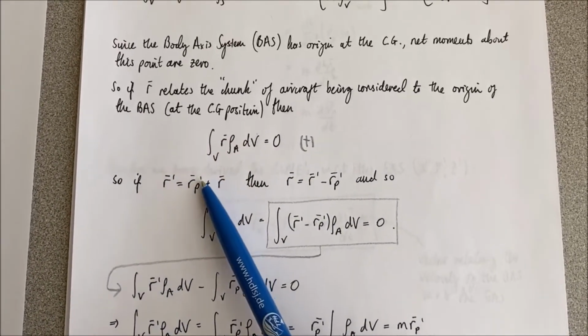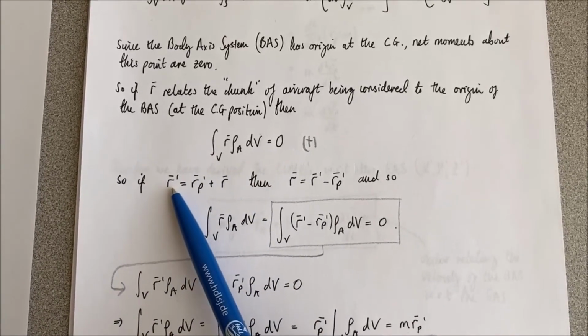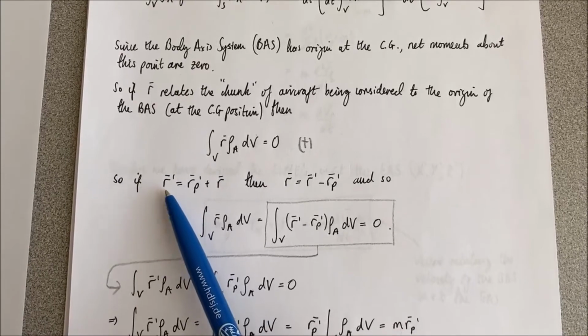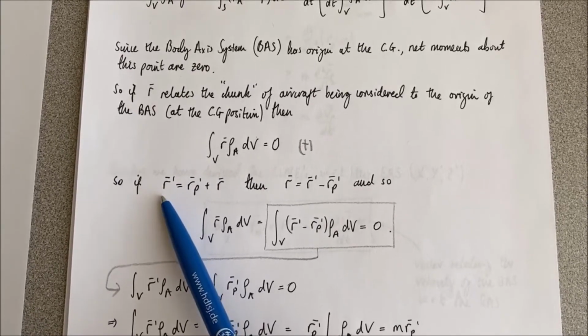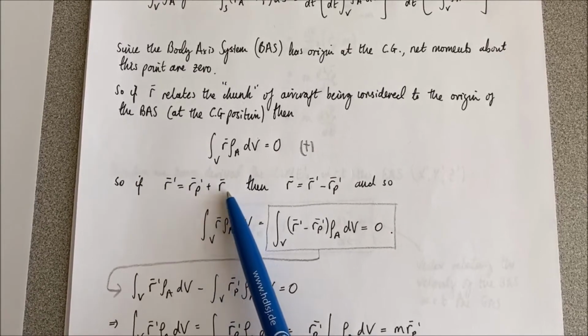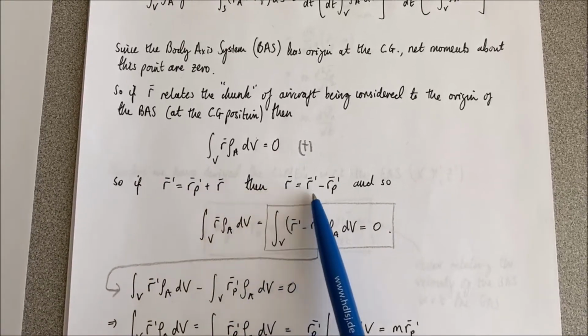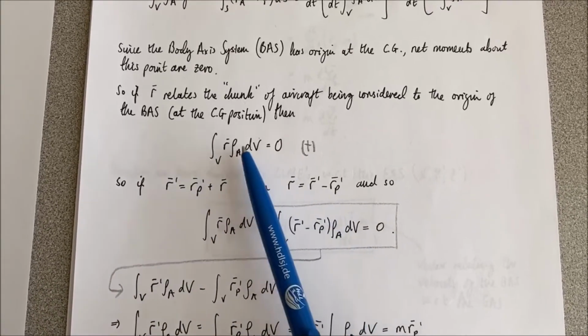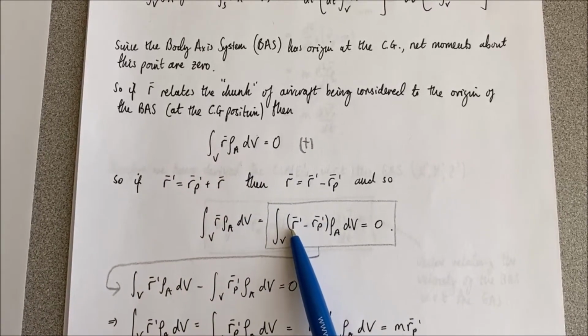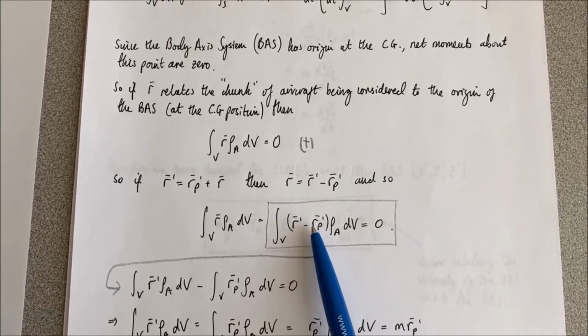And then because we know that this vector, which is the one describing the distance between the chunk of aircraft and the Earth axis system, is equal to the sum of the others, then we can rearrange that for r bar like this. And so this equation we can rewrite just as the difference between r bar dash and r bar dash sub p.